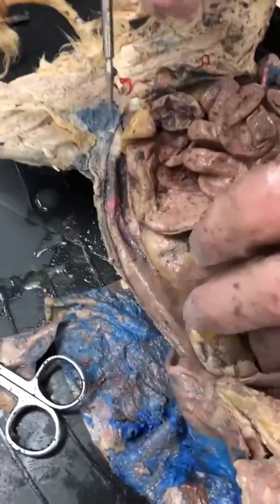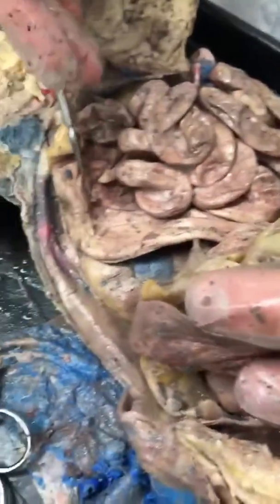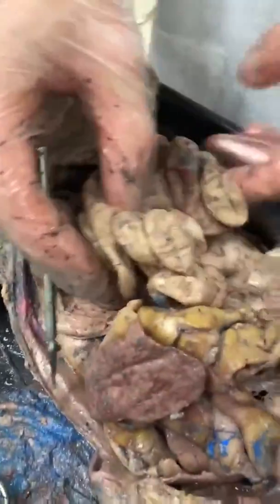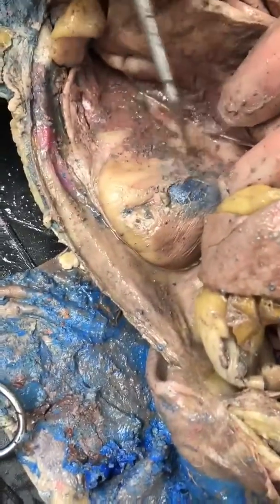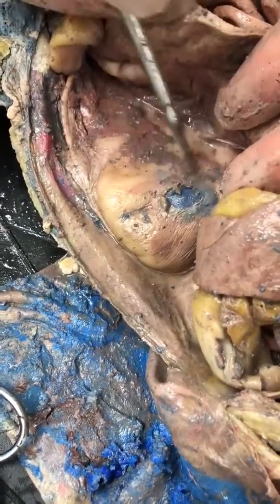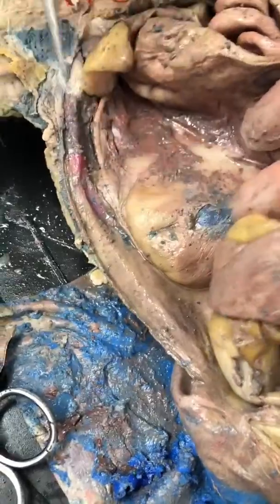And then we have the large intestine, which runs down here. You can see it underneath as well. Just right here. And it runs to the anus. And we have our kidneys here, these blue blobs on whatever this is.